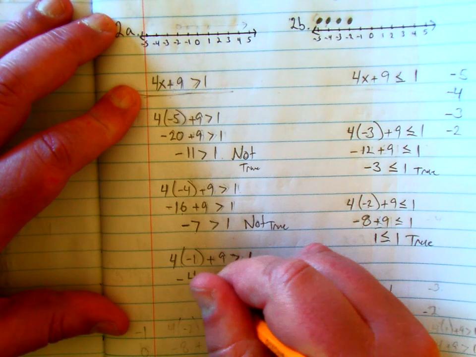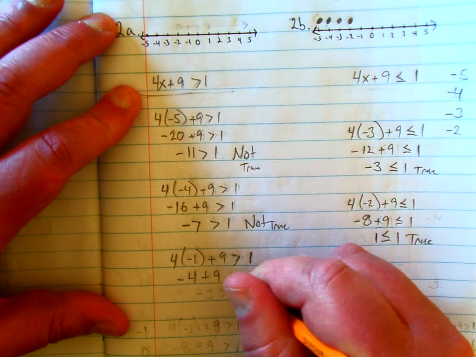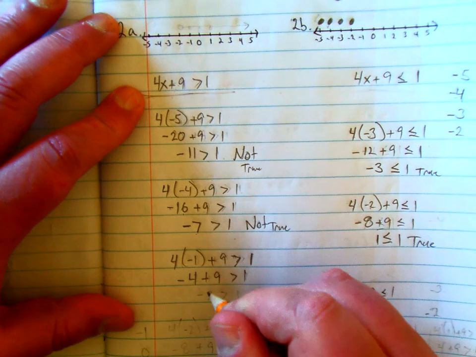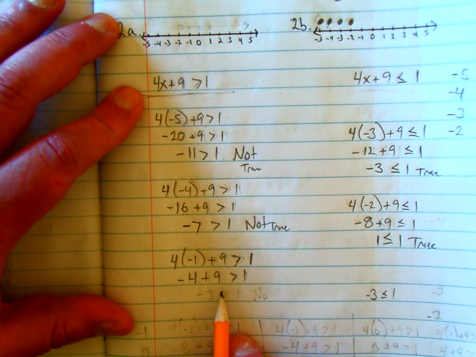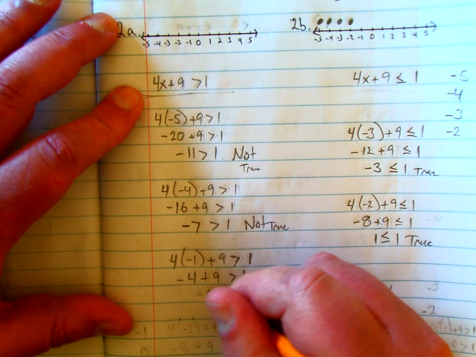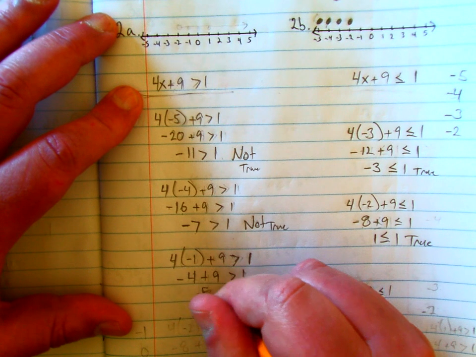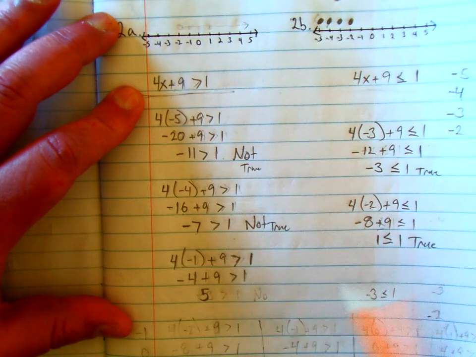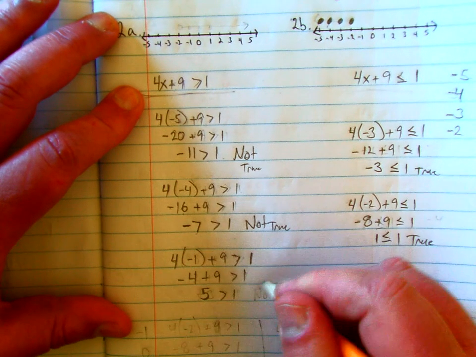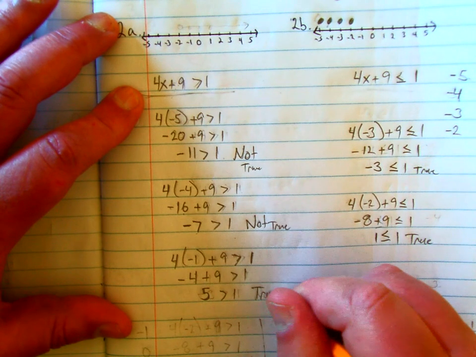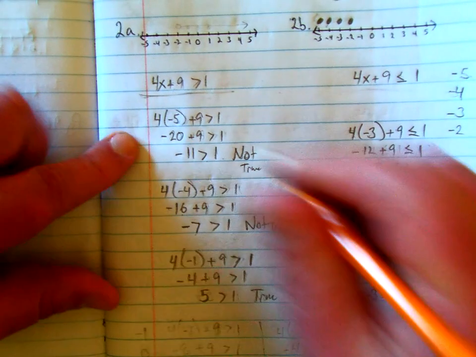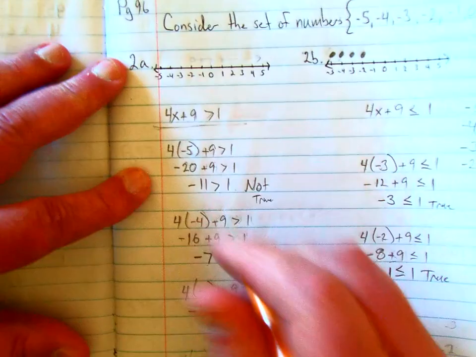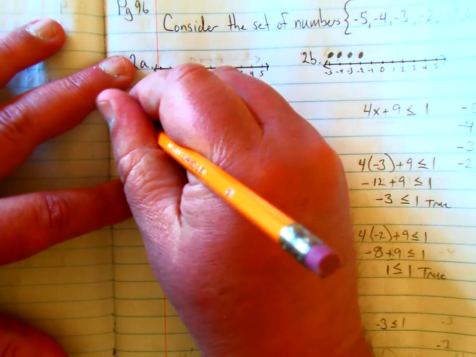Plus 9, is that going to end up being greater than 1? 4 bad guys, 9 good guys. Good guys win. 9 minus 4 is 5. 5 is greater than 1. That's true. So negative 1 is a solution over on this side.